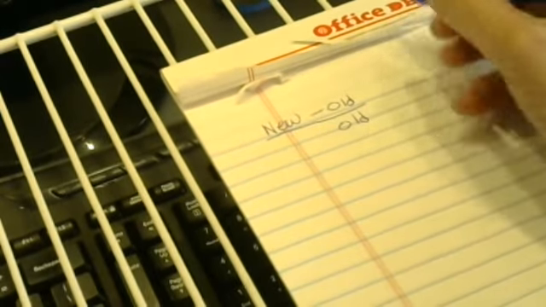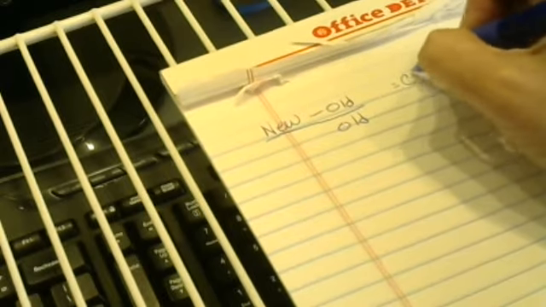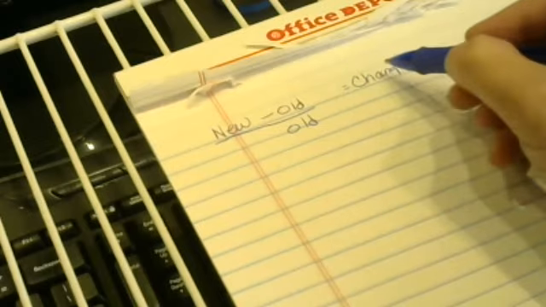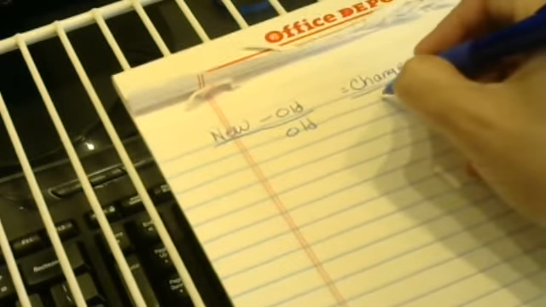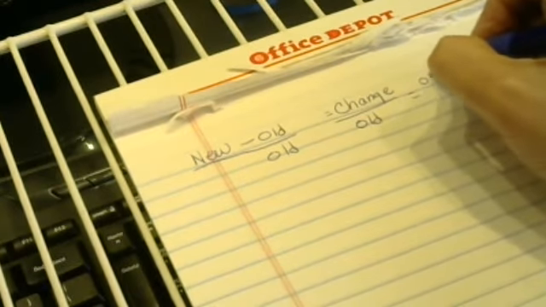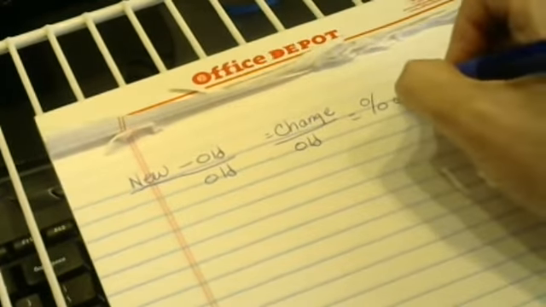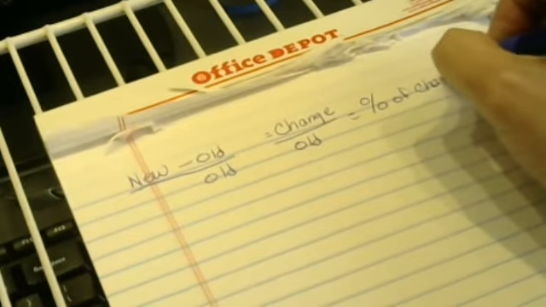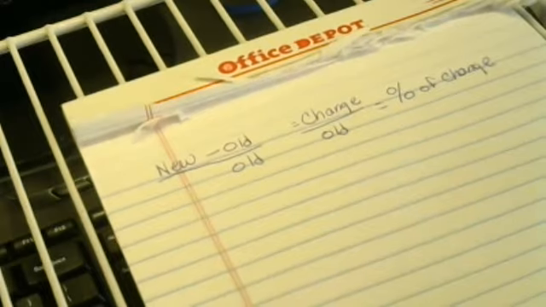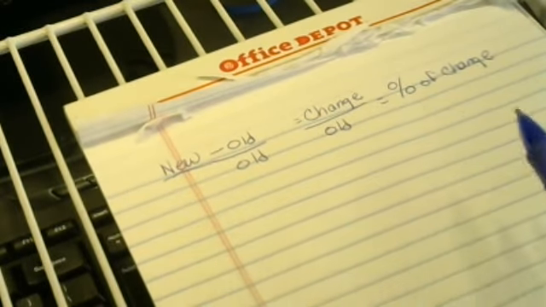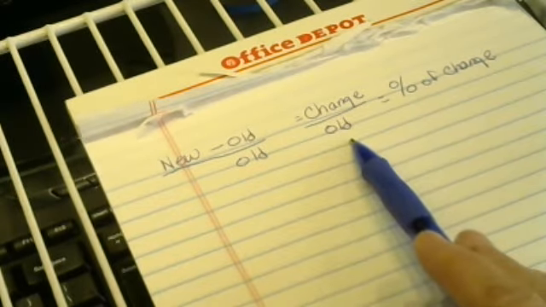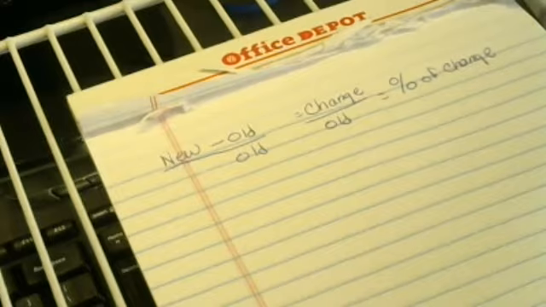New minus the old is going to give you the change, and when you take the change and you divide it by the old, you're going to get the percent of change. If you've had some other business classes, business finance, you've probably worked with this formula before. So to find change, it's new minus the old. When you divide by the old, you get the percent of change.